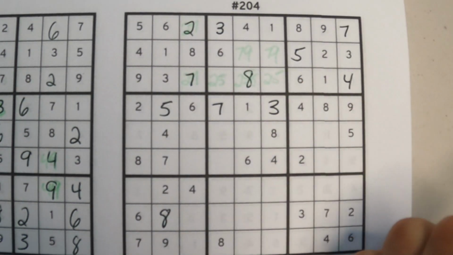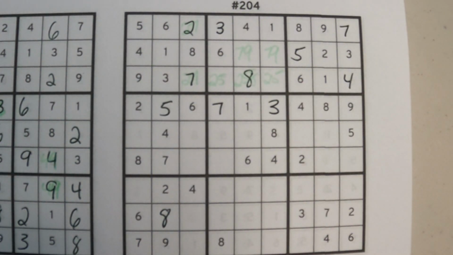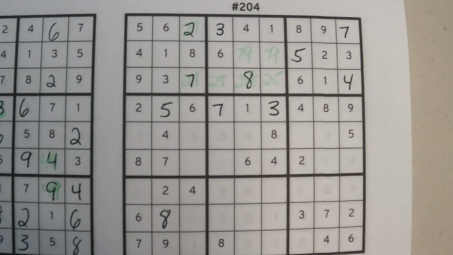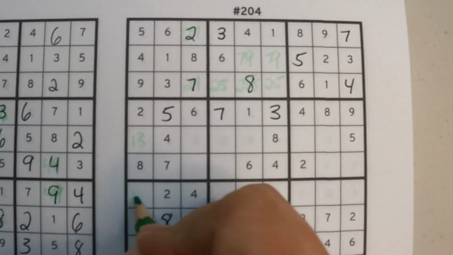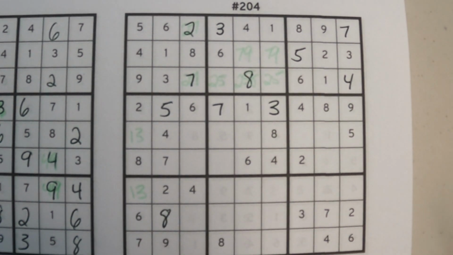For this column, looks like we're missing a 1 and a 3. I don't see any help. So 1, 3, 1, 3.